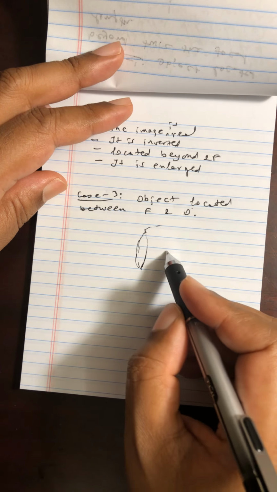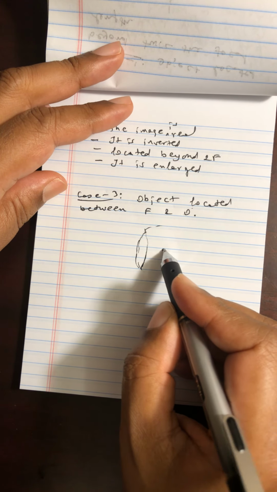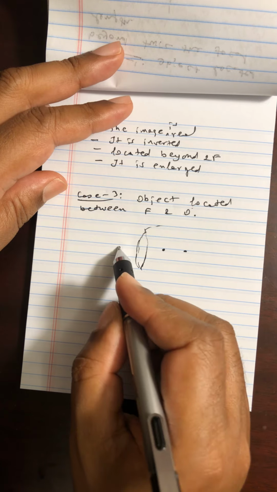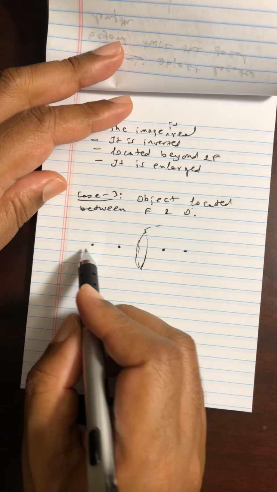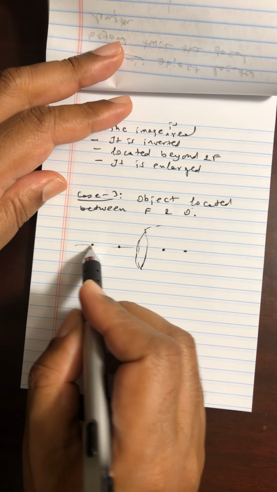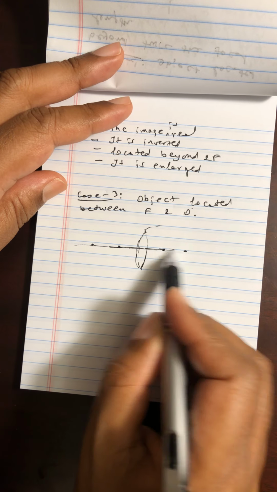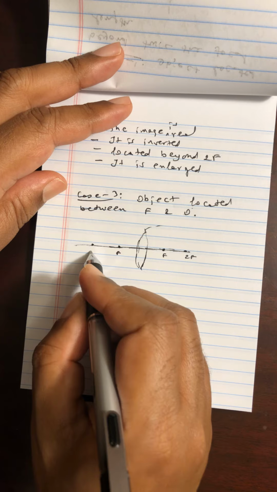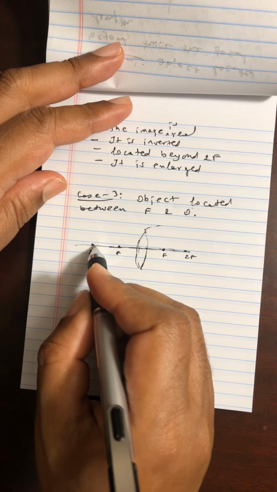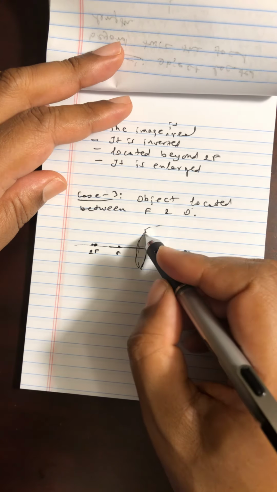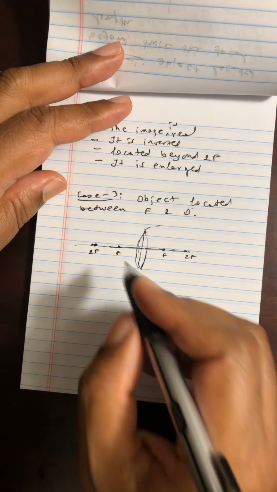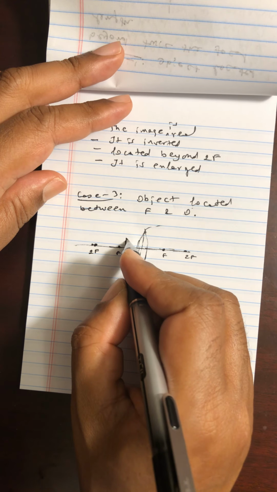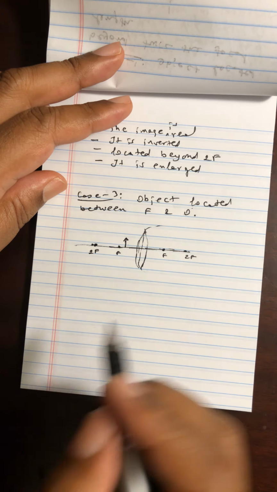Maybe our focal points are over here and over here. So this is F, this is 2F, this is F, this is 2F. It looks exaggerated. In this case, our object is located somewhere over here. Let's see what happens.